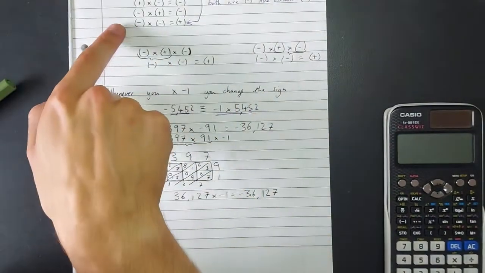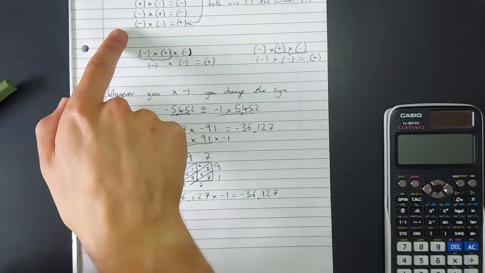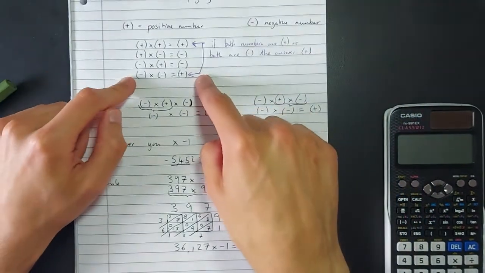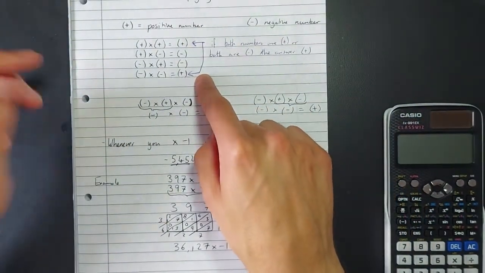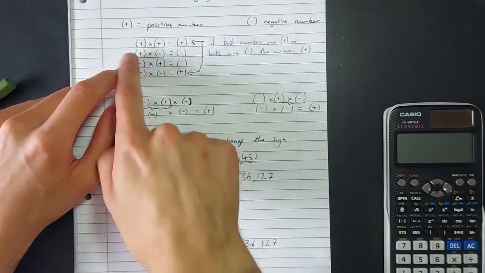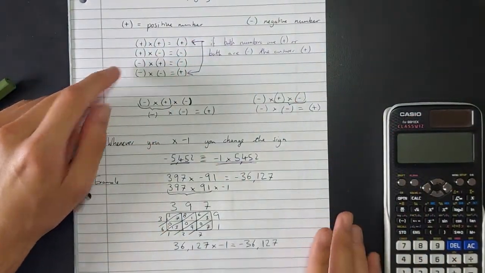If you can memorize this and you're confident with it, there's nothing wrong with just remembering these facts up here. As I said, you can think of it as two facts to remember. When they're the same, you get positive. When they're different, you get negative. That could save you a lot of time.